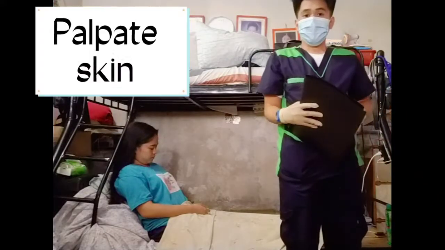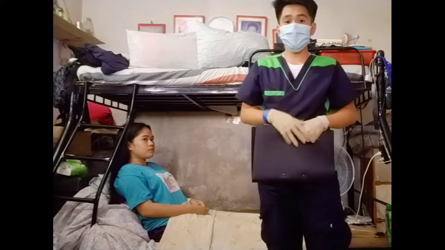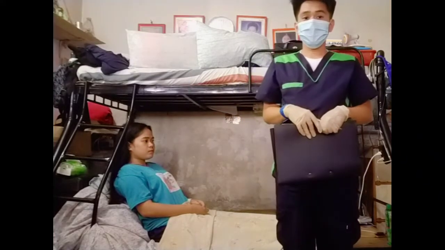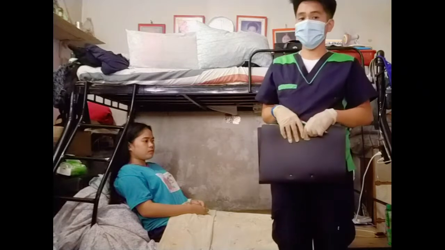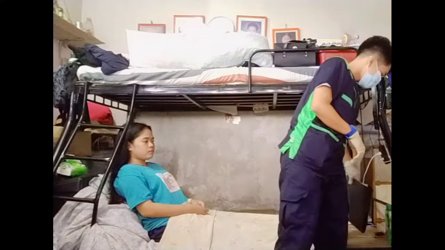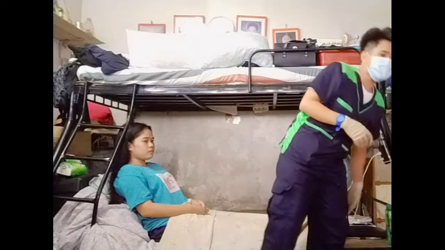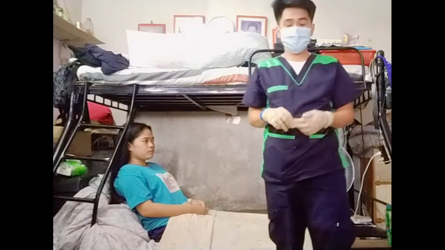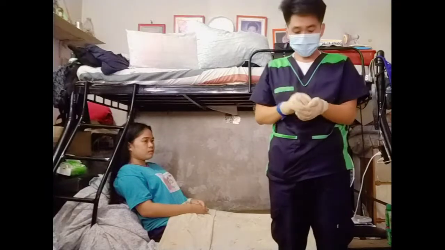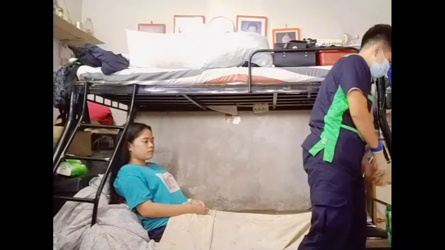Like so, and I should palpate the texture, the roughness, and the smoothness of the skin by using the palmar surface of my three middle fingers. So, since we're going to palpate for the roughness and the smoothness of the skin of the patient, I should therefore remove a glove. Like so.